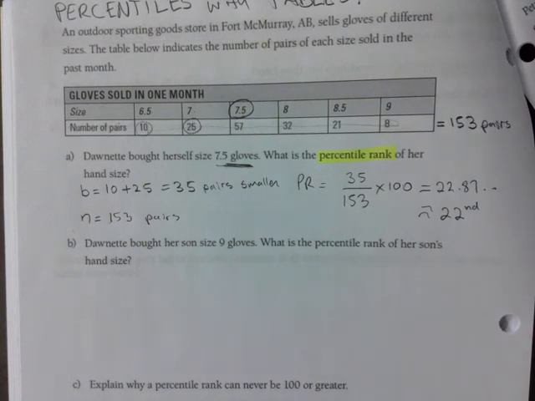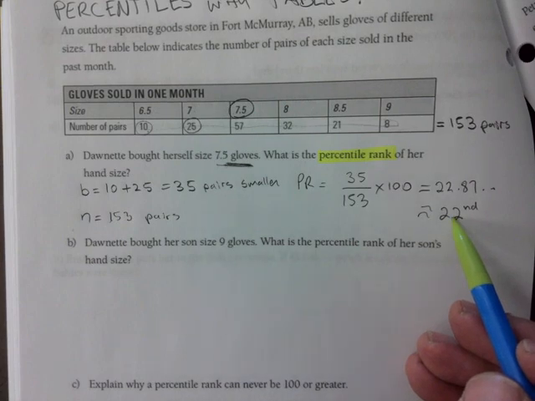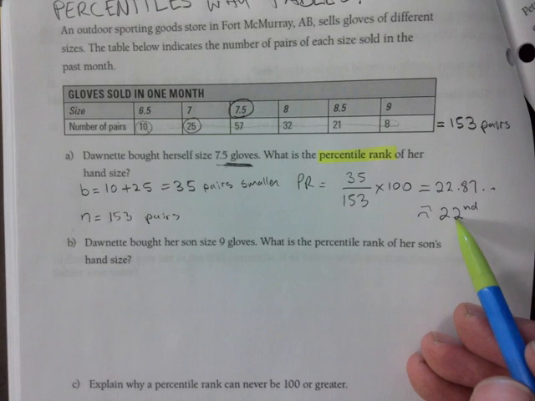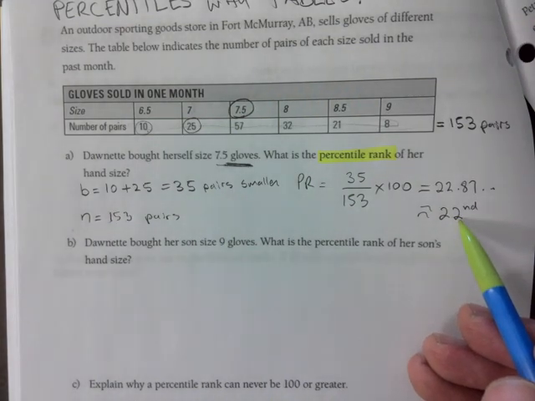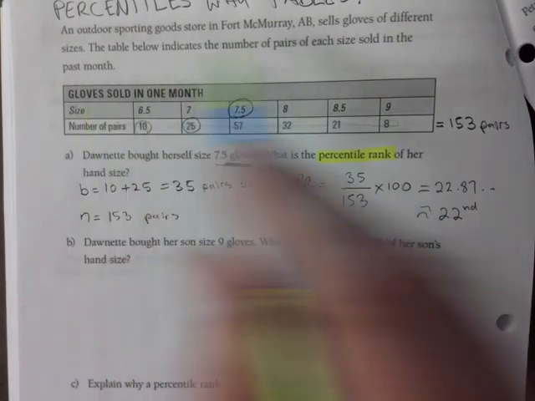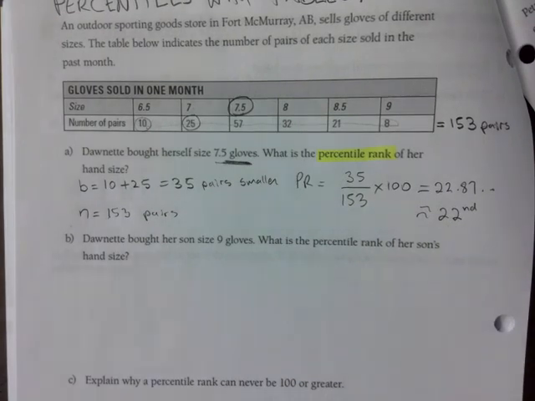So comparatively speaking, in this set, her hand size is probably on the smaller side compared to everybody else, right? Because only 22% of glove sizes are less than hers, which means that how many would be above, you think? If 22 are less, take it away from 100%. Because remember, 100%, 22 below, so that means that you've got 78% above. But we always focus on the below in this case.